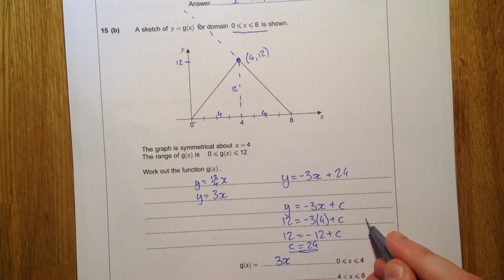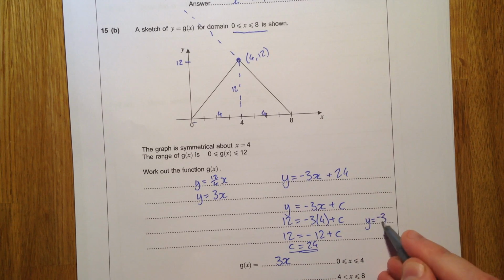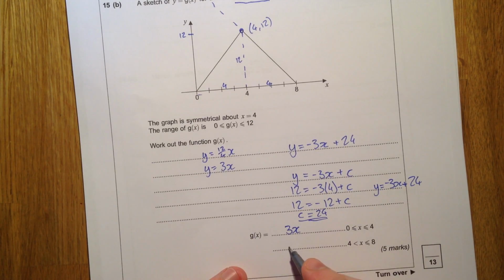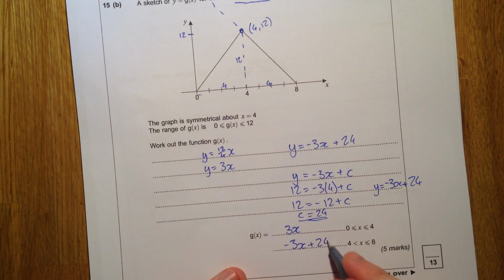Which would result in an equation of y equals negative 3x, rather than plus c, we put the plus 24. So either way you get that answer. The solution is negative 3x plus 24 down here.